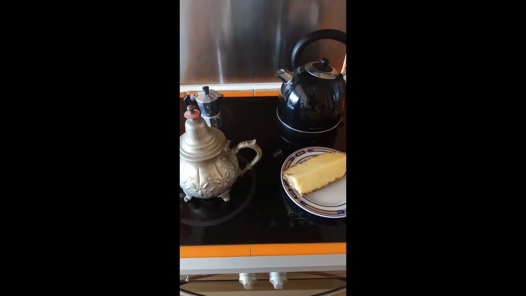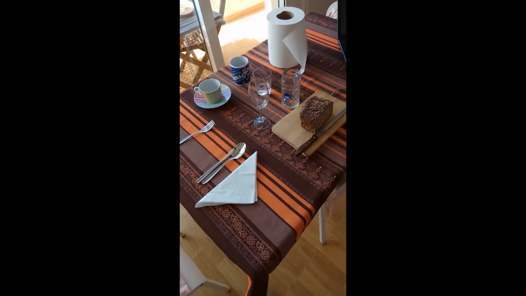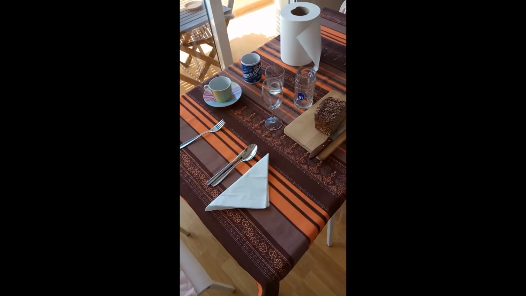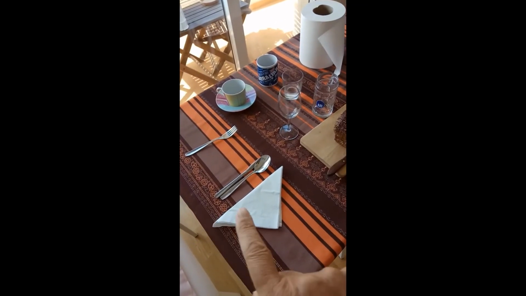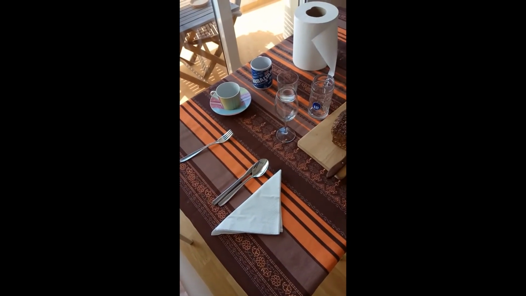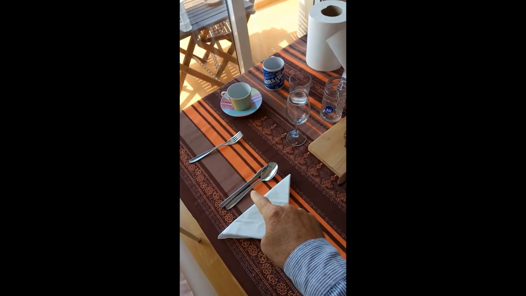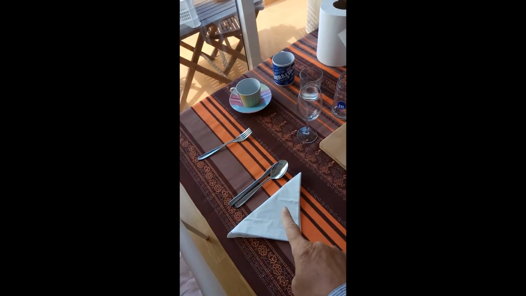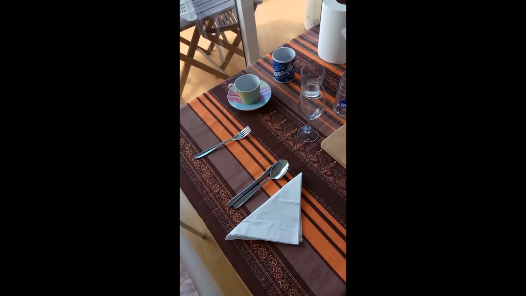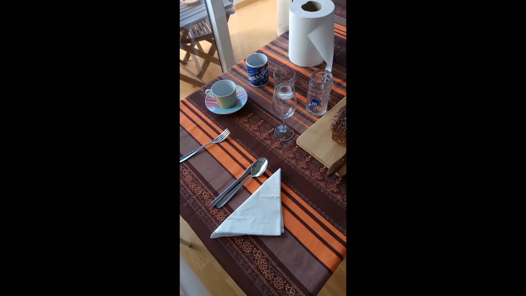Let's move on to the table now. So what do we have here? We have some cutlery, okay, cutlery. That includes a fork over there, knife and spoon. And we also have a napkin. All these are the things that you need for setting a table.